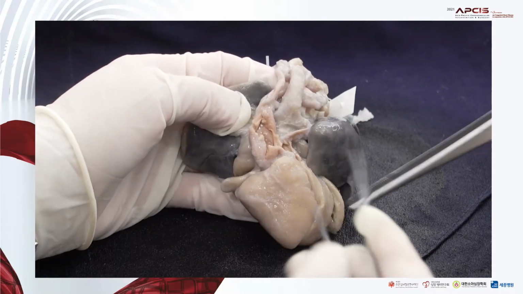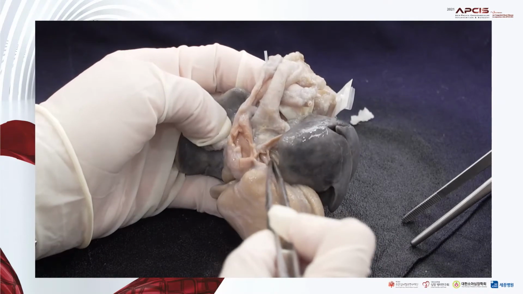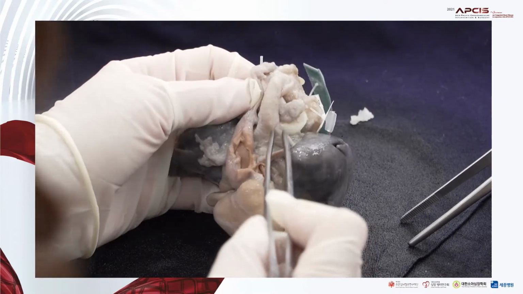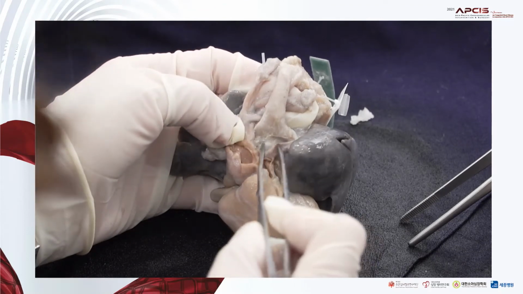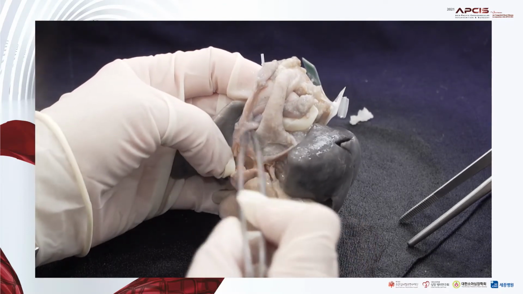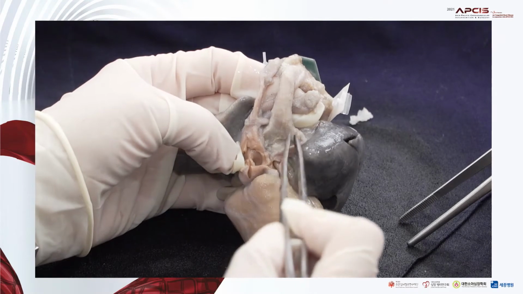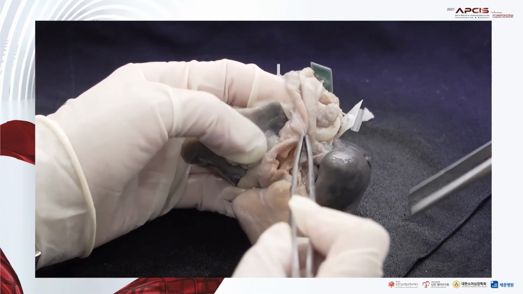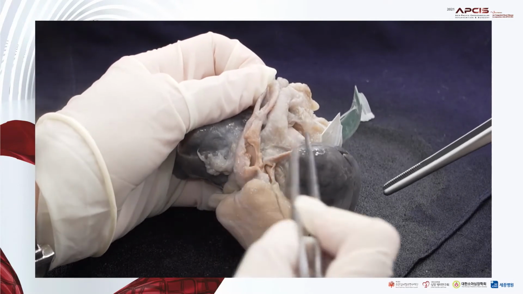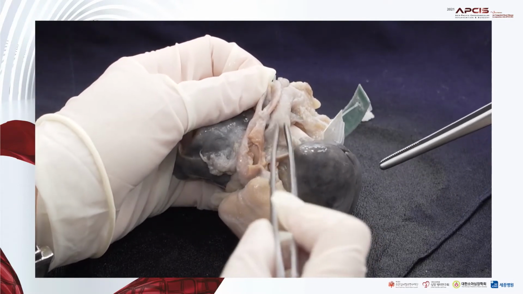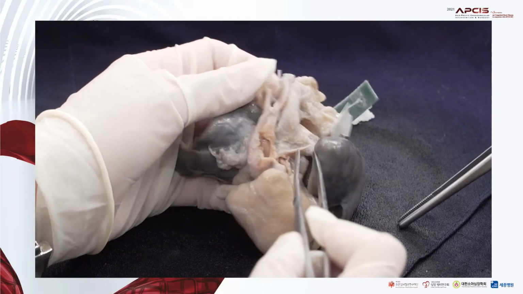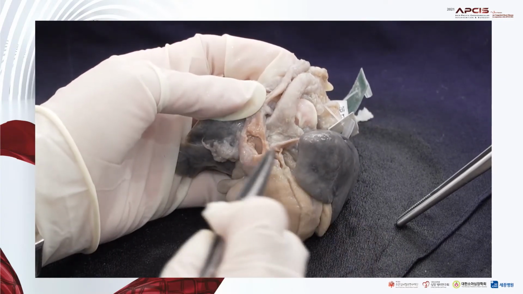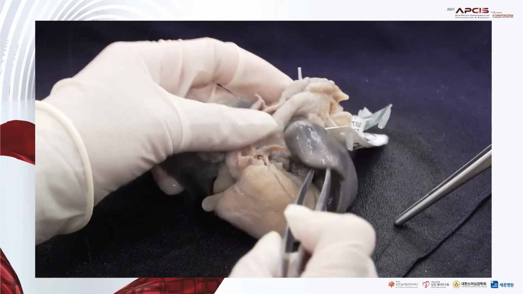So this aortopulmonary window is present. Instead of the ductus arteriosus between them, there is no connection from the pulmonary trunk to the aortic arch, maybe here. It might be very small, or anyway, there is no definite ductus here. Instead, there is an aortopulmonary window present here.